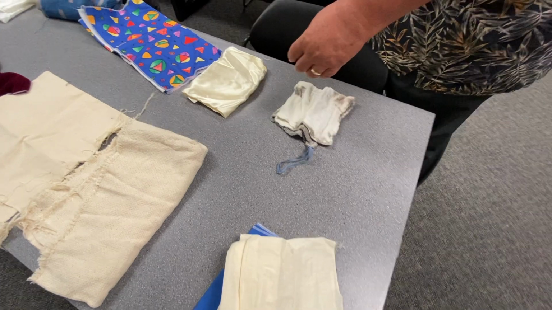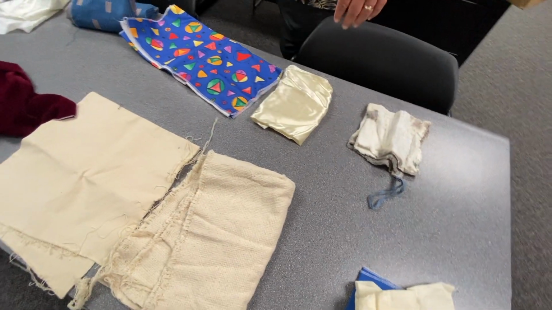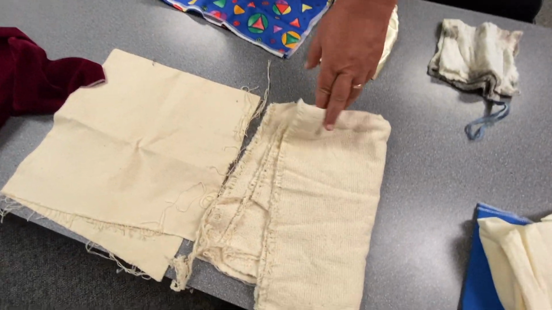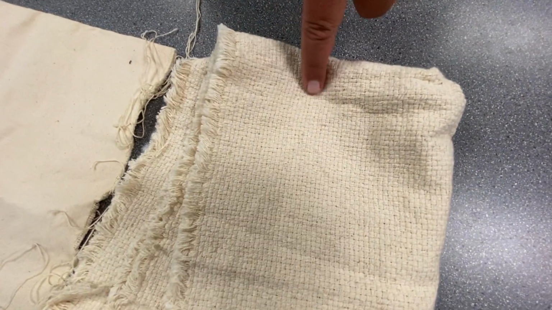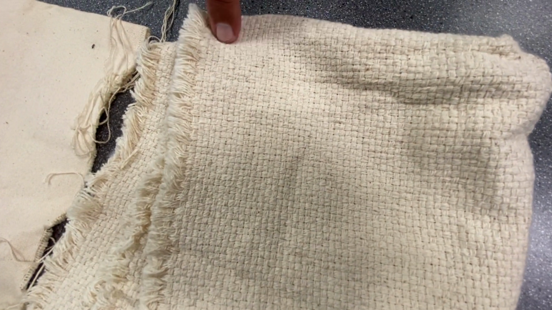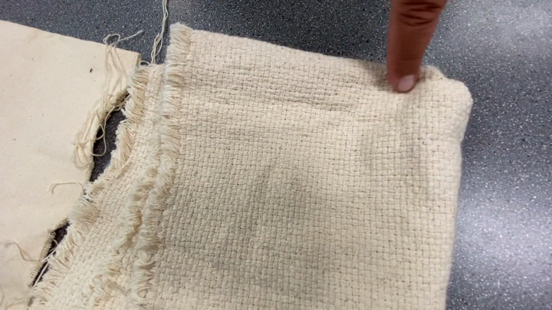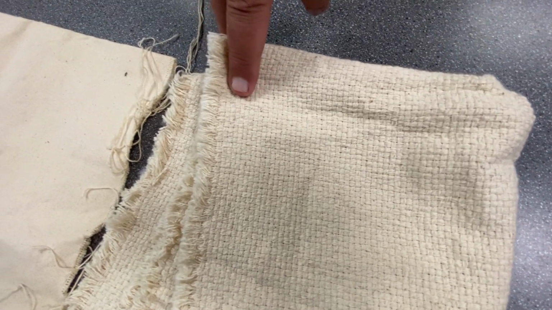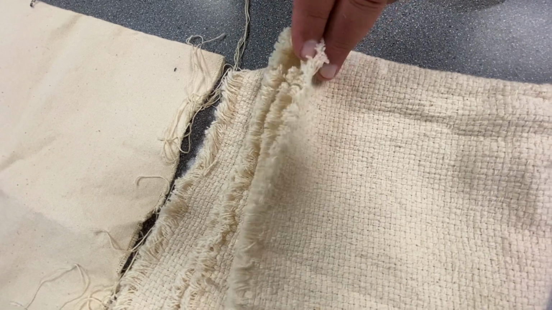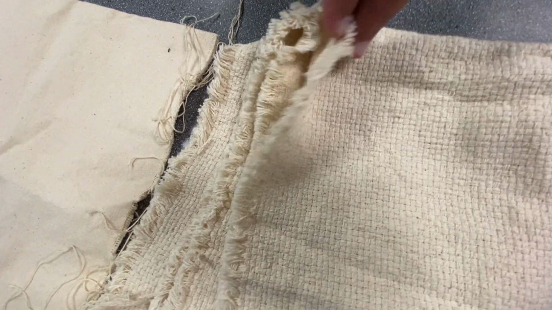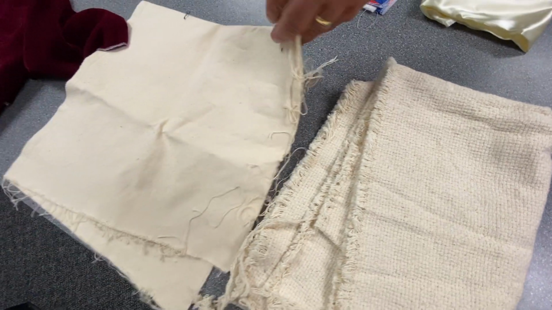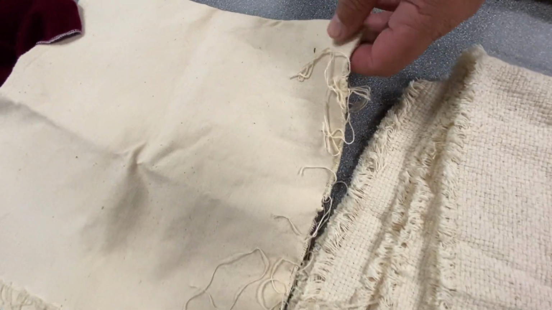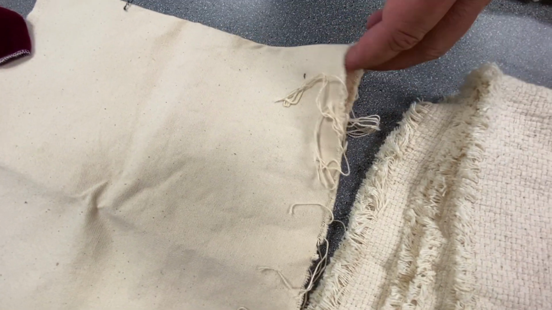Then the next thing we have here is what's called duck. Again, it's taking muslin cotton fibers and weaving them. The strands are sort of wider, and then you weave those the same way. I think it's very easy to see the weft and the warp here, and you can see the edges have not been selvaged, so they're just open to the end. It's trying to create the thickness of canvas. Canvas is what we use to make tents with.